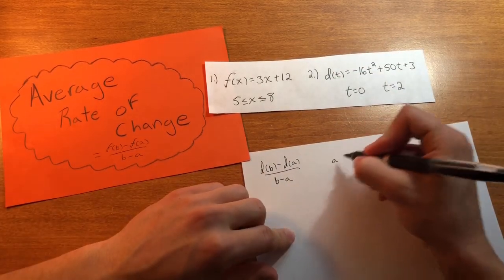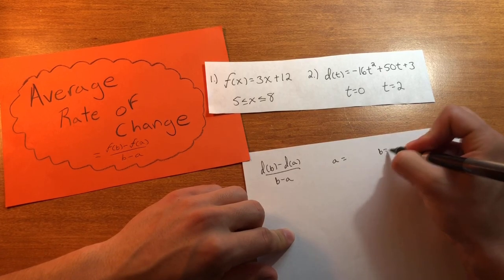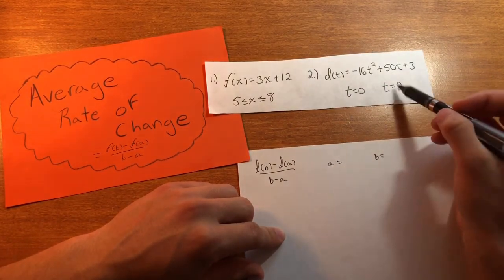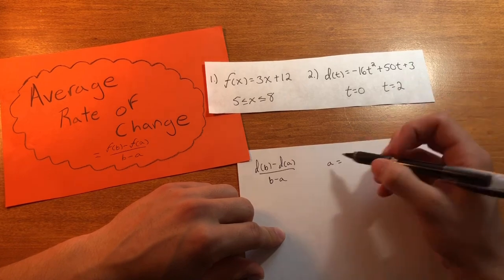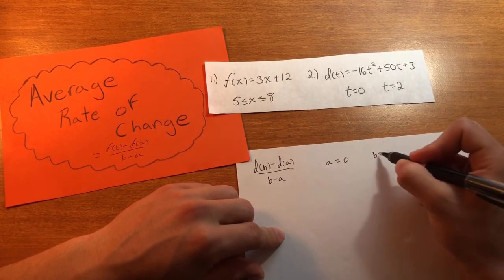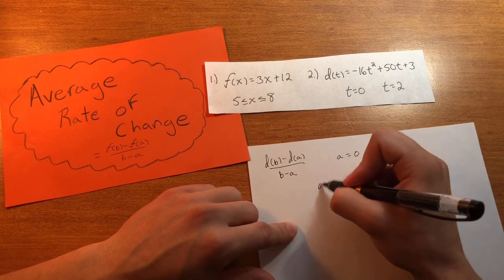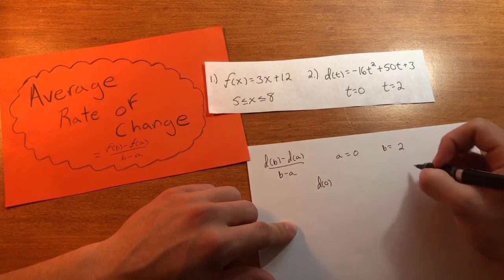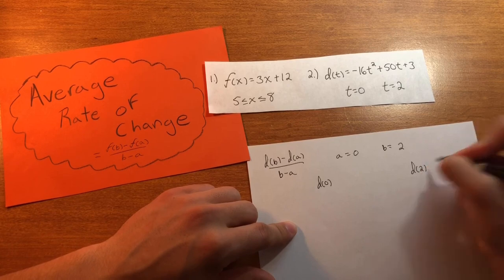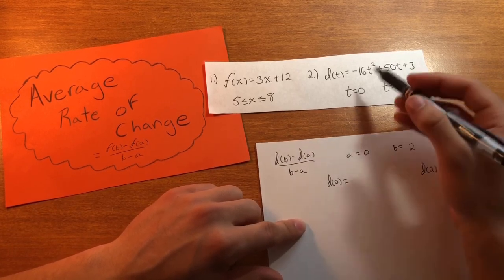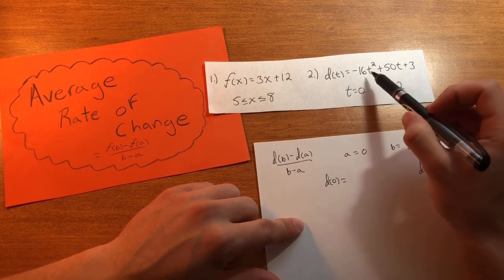So again, I need a and I need b. a and b are going to be my t values, so it's going to go 0, 2. So a is going to be 0 and b is going to be 2. Okay, great. So now I need d of 0 and I need d of 2. Okay, so d of 0. So again, I'm just replacing t with 0.